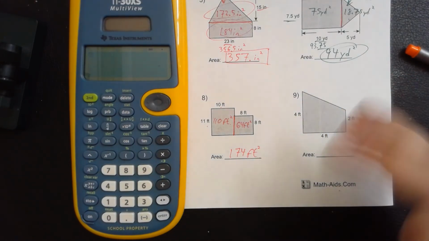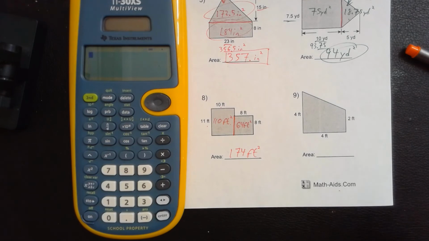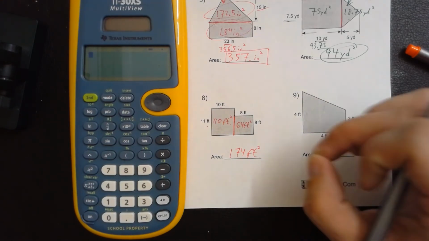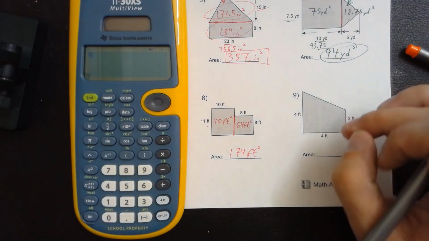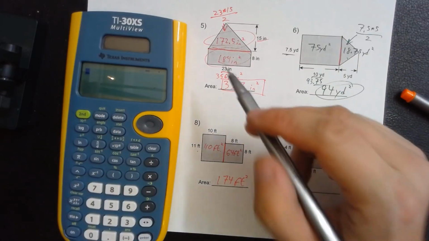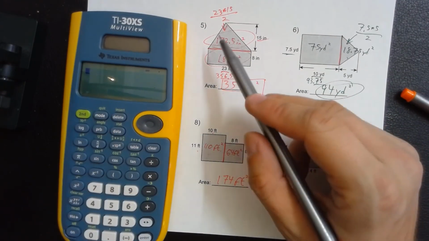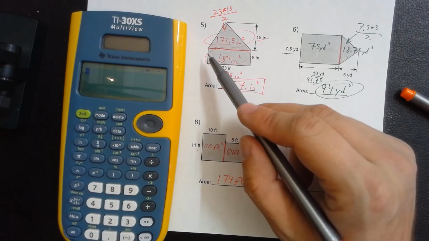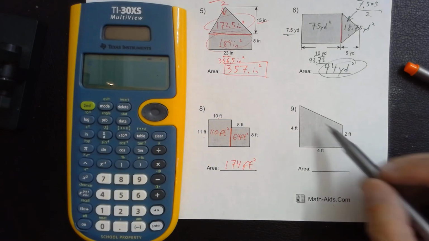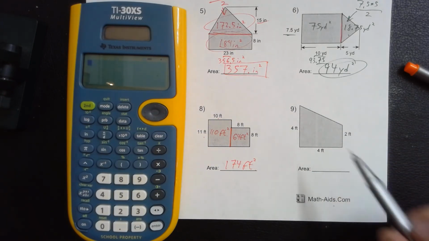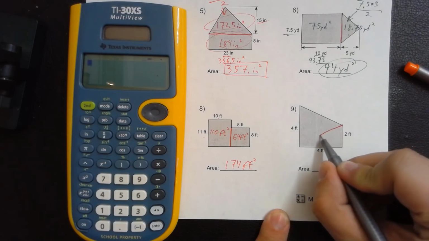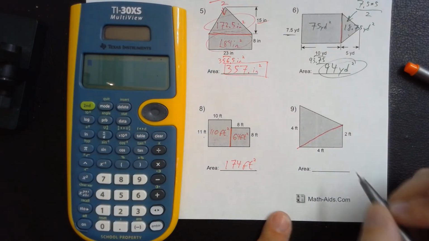There is another way to do this. You could technically cut this diagonally to form two triangles. That's probably the easier way to do shapes that are trapezoids. This will not work for questions like number 5. This is clearly a pentagon. It has 1, 2, 3, 4, 5 distinct sides. Trapezoids have 4 sides, 2 of them parallel, 2 of them not. For a trapezoid, it will be easier to draw one diagonal line to form two triangles.